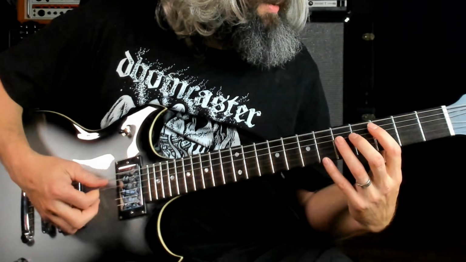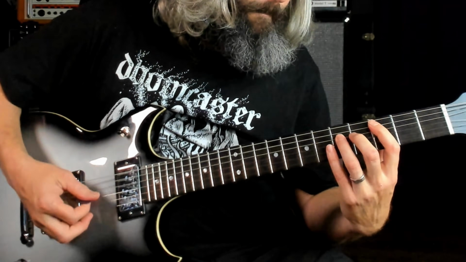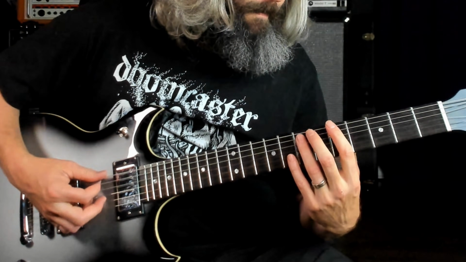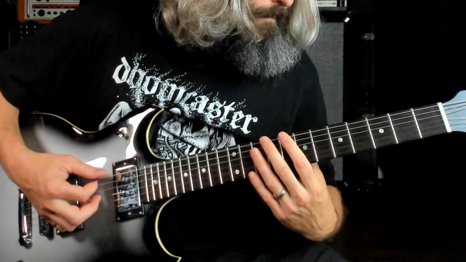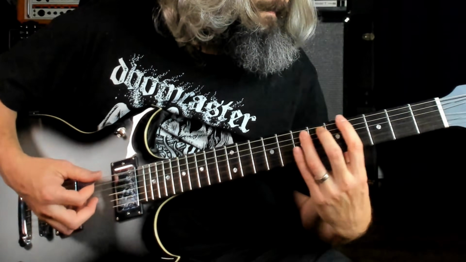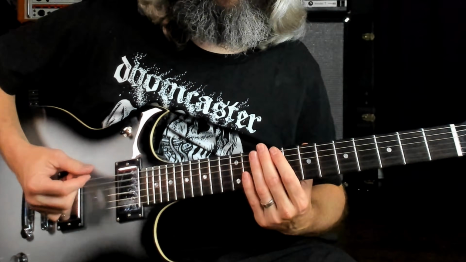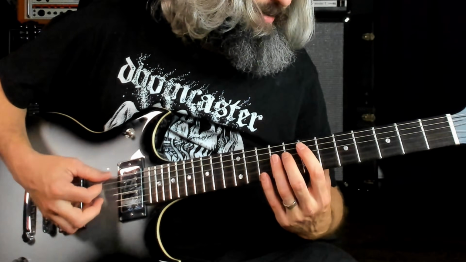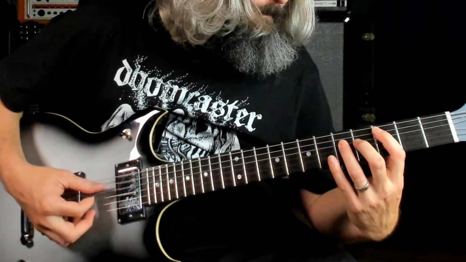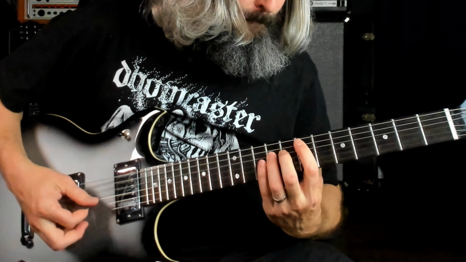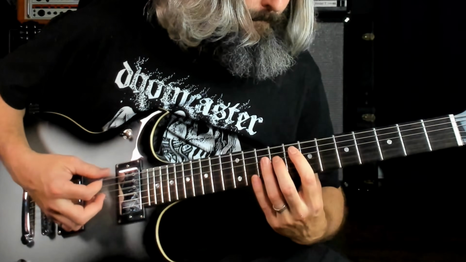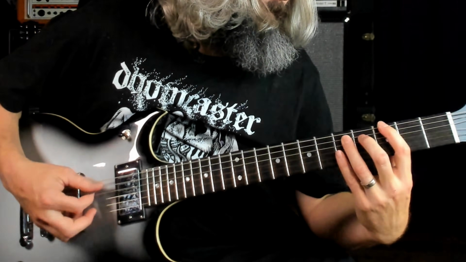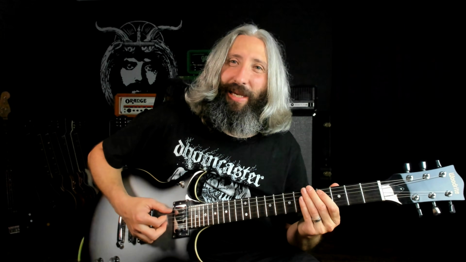Then we go into this part. Then we've got this second guitar doing these little power chord fills underneath. So altogether, that sounds like this.